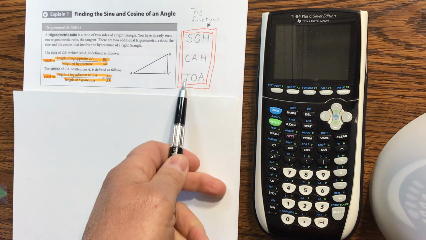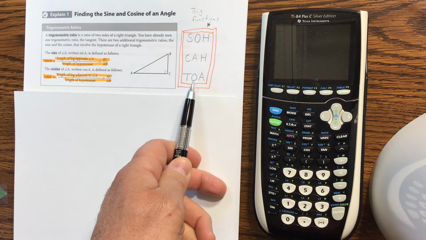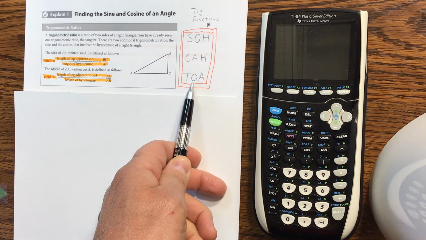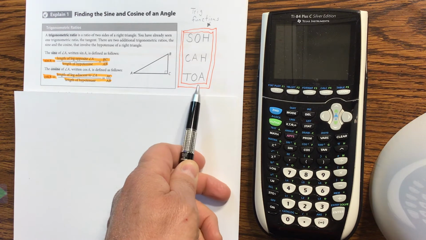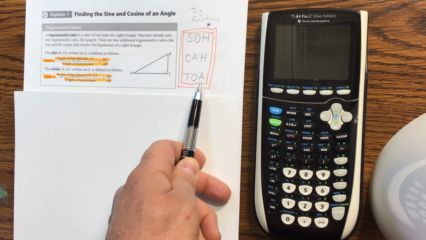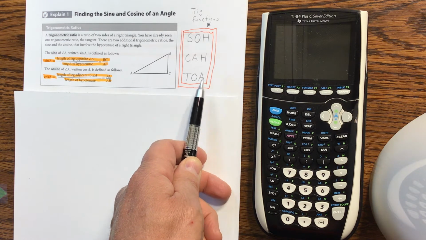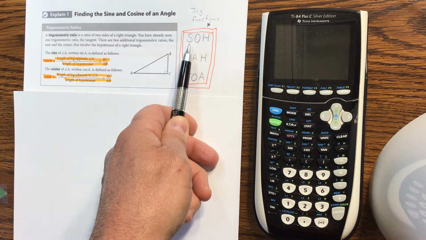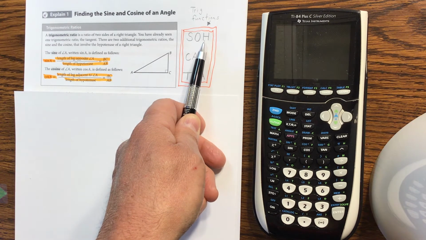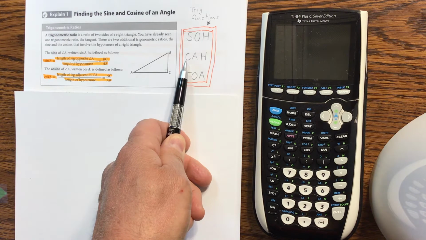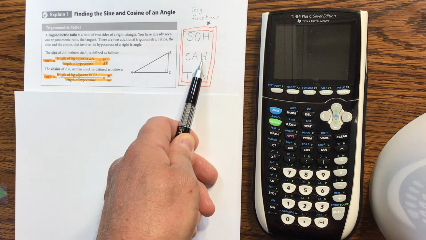We've already done tangent, and we found that tangent of an angle is the opposite side of the angle measure divided by the adjacent side. The other 2 are the sine and cosine. Sine is the opposite side divided by the hypotenuse. Cosine is the adjacent side divided by the hypotenuse.